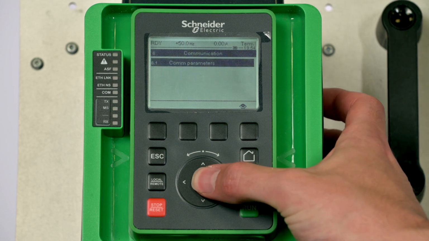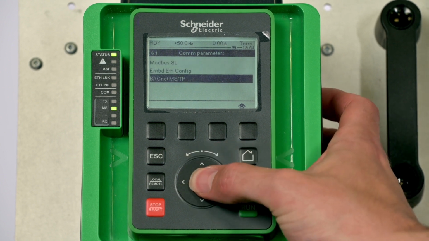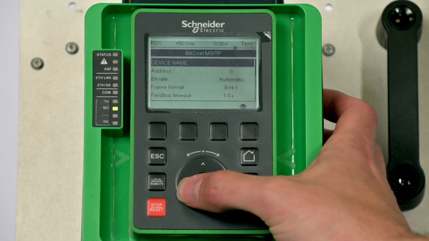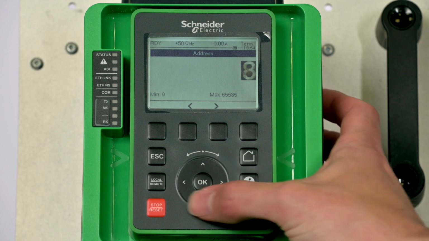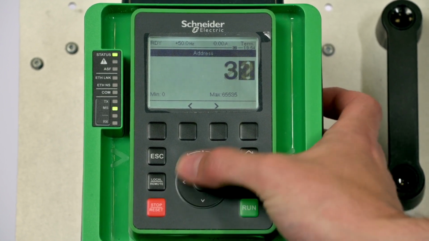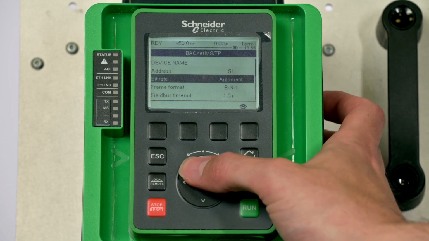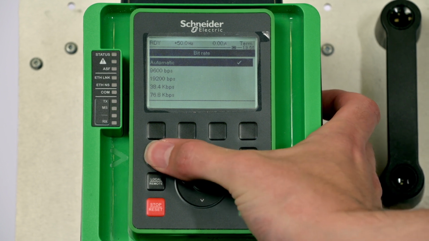Enter the COM Parameters menu. Access the BACnet MS/TP menu. Select the parameter Address and set its value to a non-conflicting ID between 0 and 127 on the MS/TP bus. In the same menu, verify that the parameter Bitrate is set to Automatic.